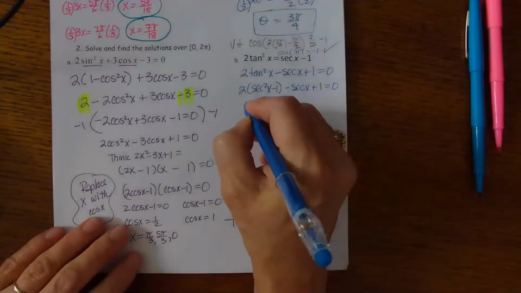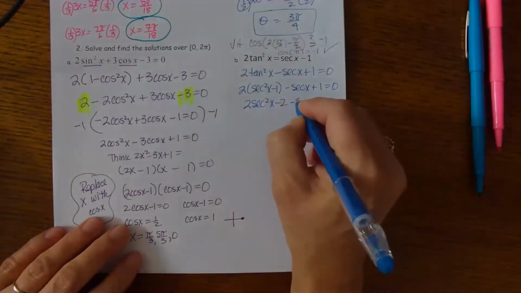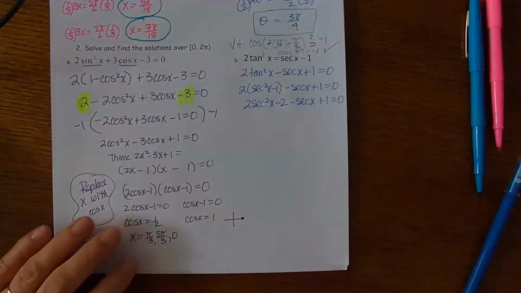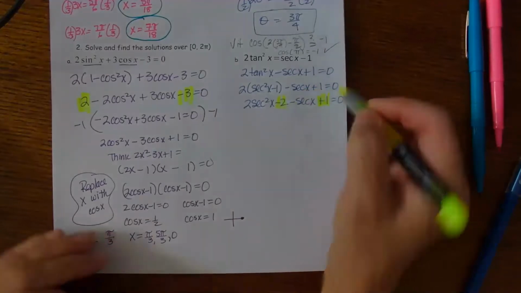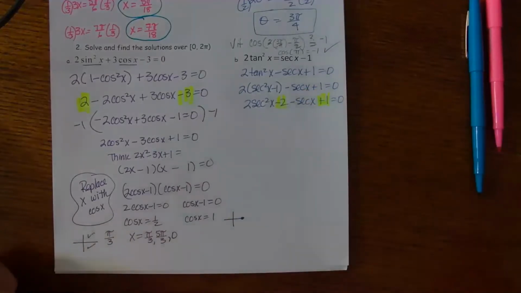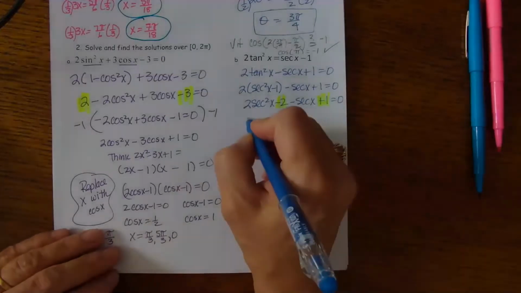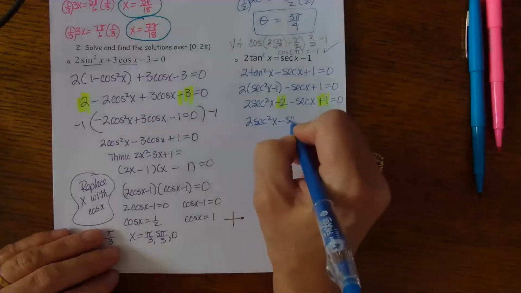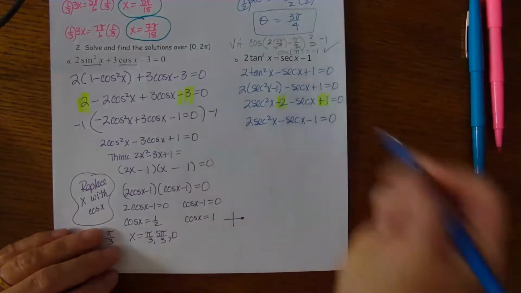Okay, now we'll fix this. 2 secant squared x minus 2 minus secant x plus 1 equals 0. My like terms now would be this fella and this fella. Most of the time, it's just going to be your constants that are like terms. You could get 2 squares, but not likely. -2 plus 1 is -1, right?